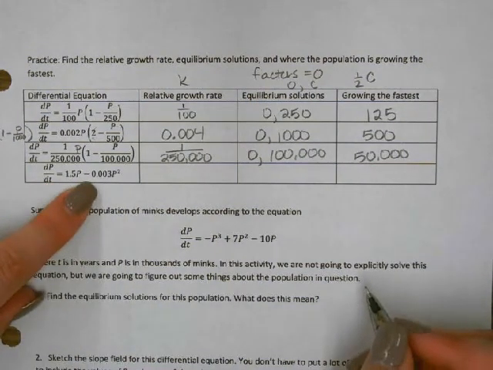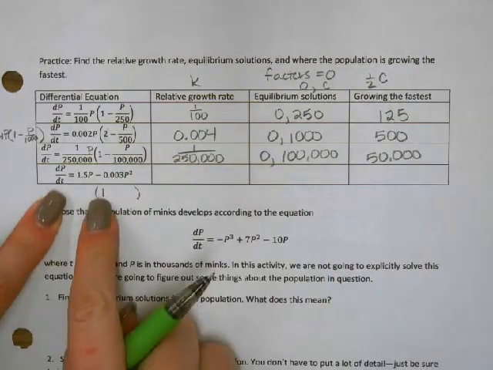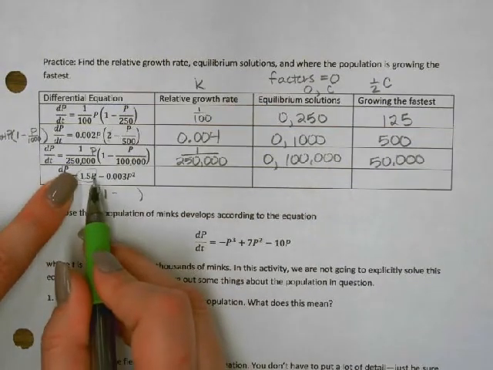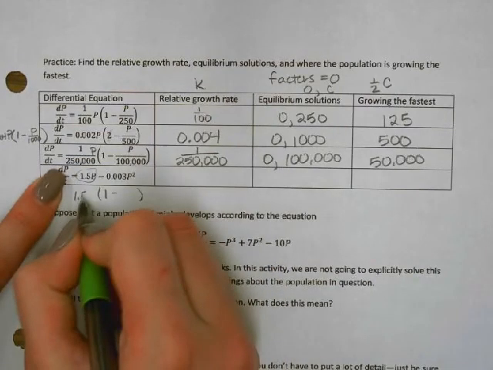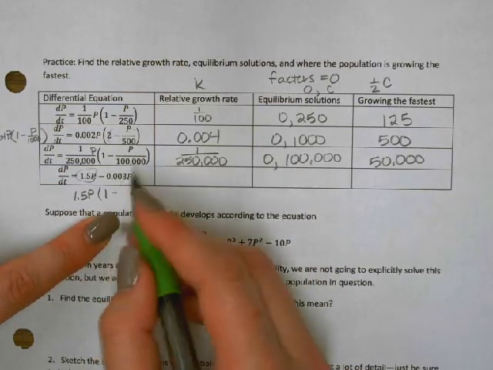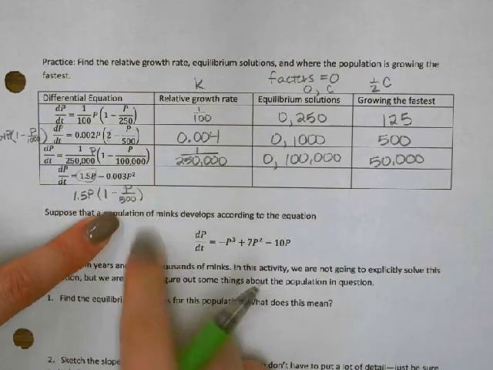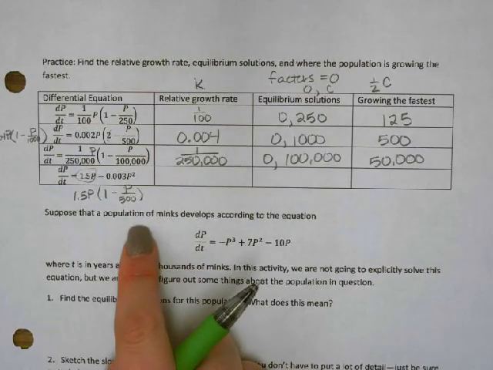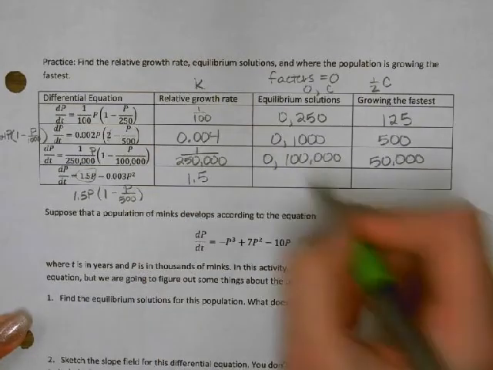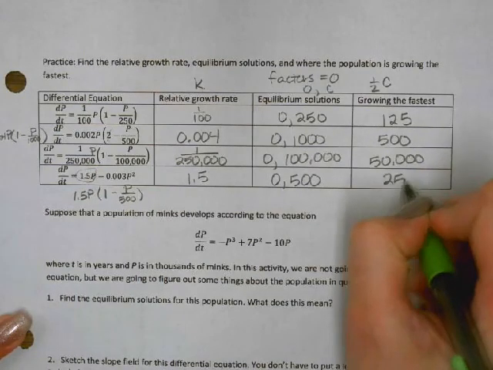Over here, this one is not written in that standard form, so I know that when I write it in standard form, it should have a 1 right here, 1 minus something. So if this part is going to become the 1, I have to divide by 1.5P. So 1.5P belongs in the front. And if I take 0.003 and divide that by 1.5, I get 1/500 as my fraction. So I have P over 500 when I factor that out to get that standard form. So that means my relative growth rate is 1.5. The equilibrium solutions are 0 and 500, and it's growing the fastest at 250.